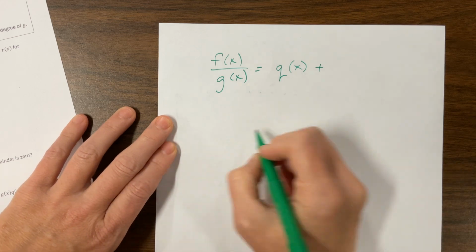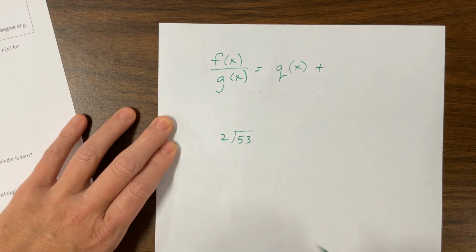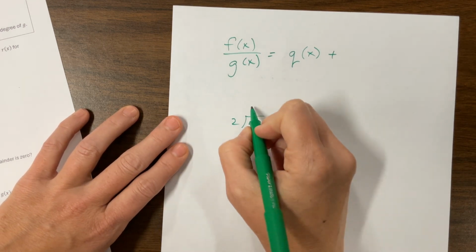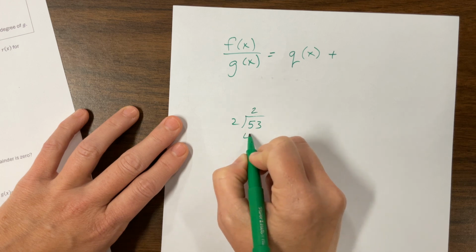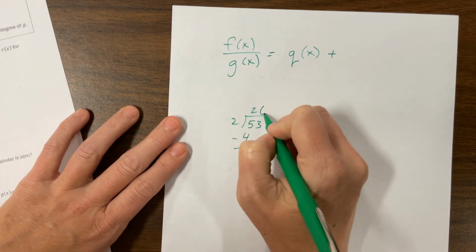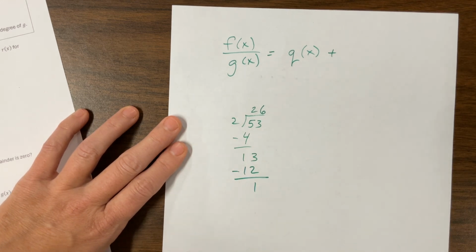Say we take 53 and divide it by 2. Okay, 2 goes into 5, and I'm doing this on purpose, 2 times. 2 times 2 is 4. Subtract that away, we get a 1, we have a 13. 2 goes into 13 6 times. We multiply that, we have 12. We subtract, and we have a remainder of 1.